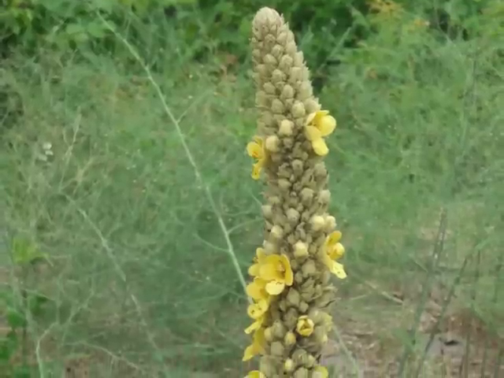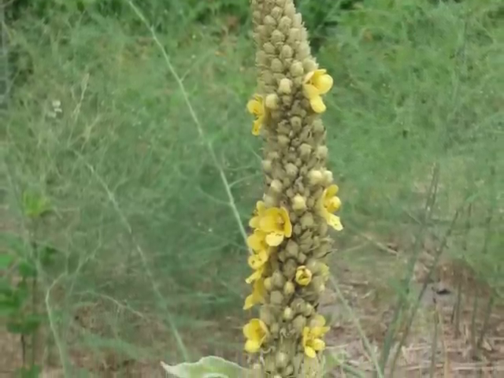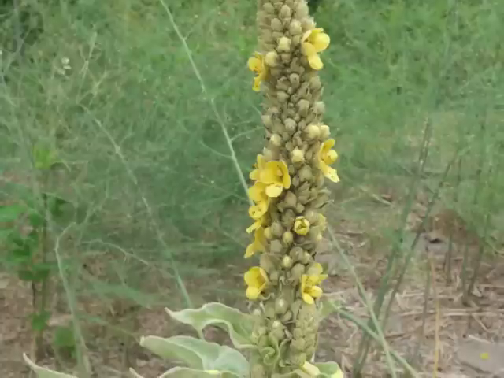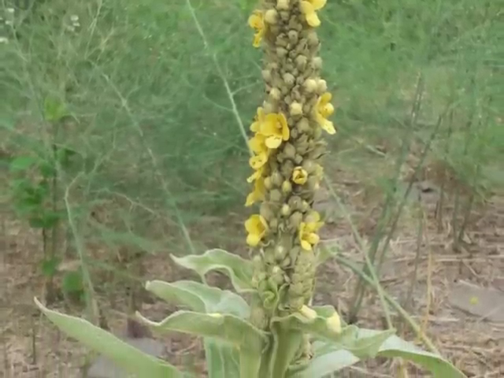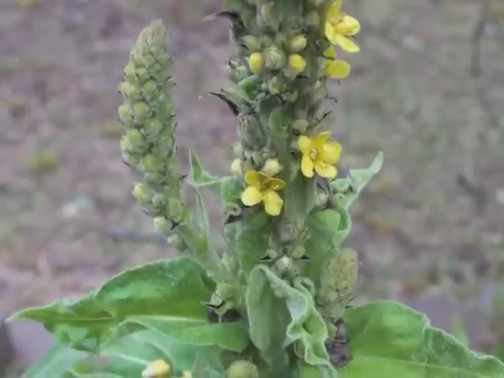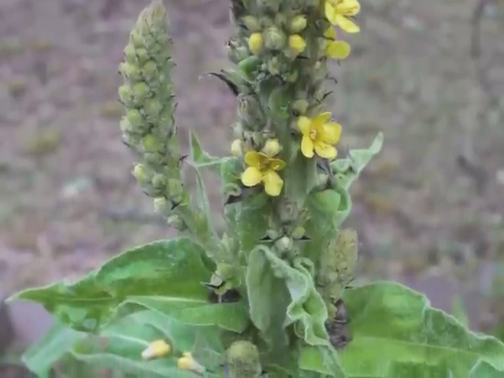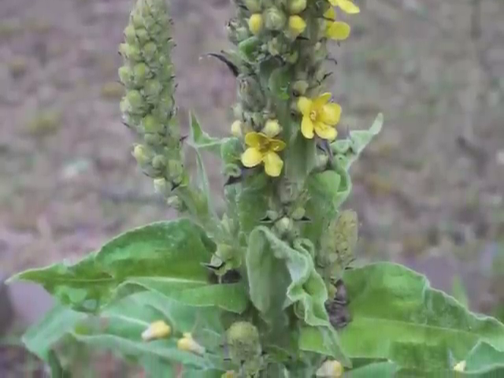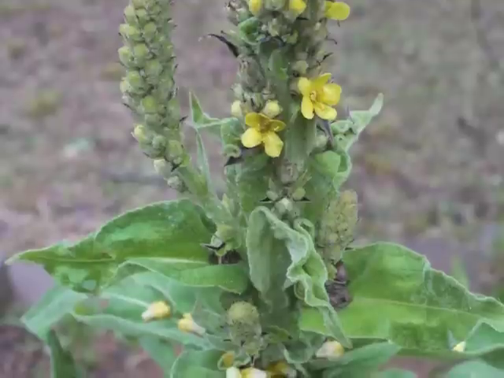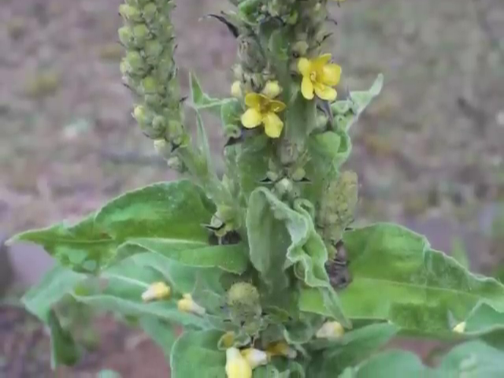2 days later, more flowers are blooming. The petals from the first blossoms are dropping onto the leaves. A week later, new flower spikes begin growing around the central spike. This image shows at least 3 additional flower spikes in development.